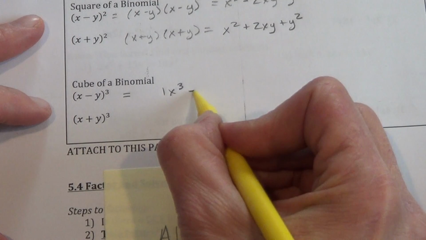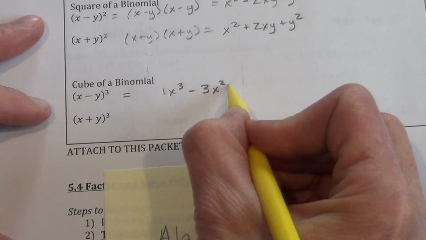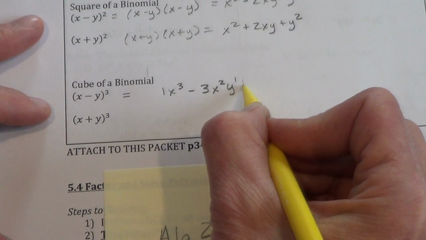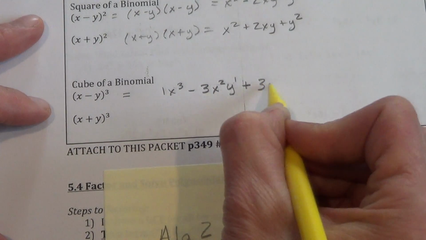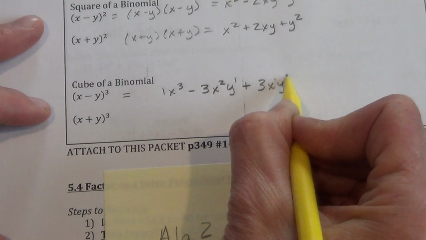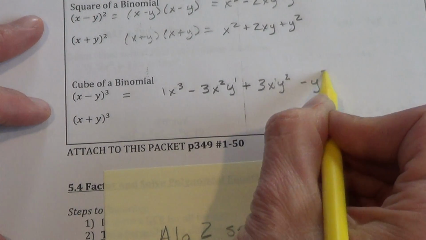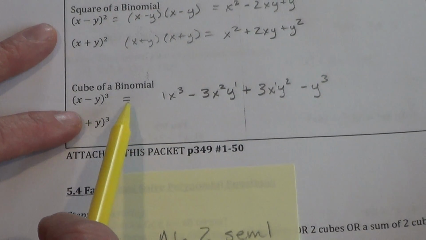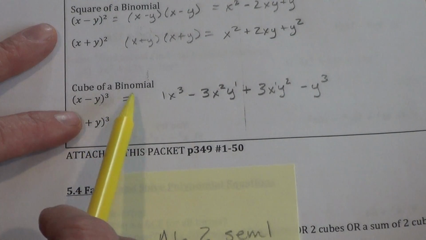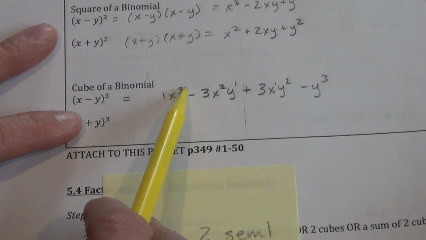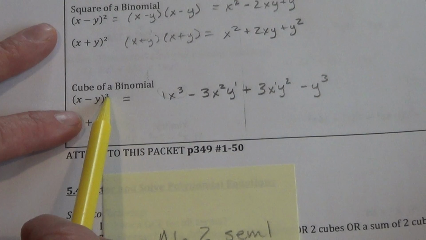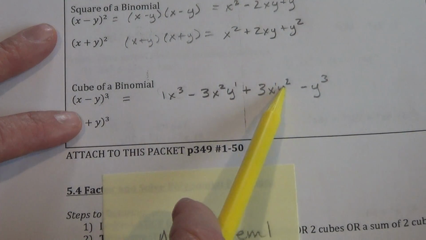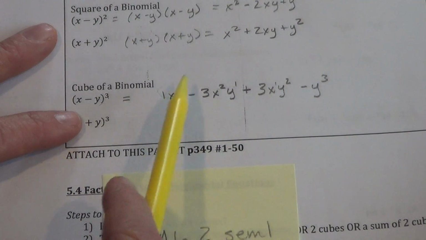It's 1x cubed minus 3x squared y to the first. These always add up to 3 as we go across here. Plus 3x to the first y squared minus y cubed. So a couple things that are neat. Just patterns that we've probably seen in the Pascal's triangle activity. And I want to share them with you. The first term is cubic, just like this says here, and so is the last term. All of the others, their degrees add up to 3. Okay?